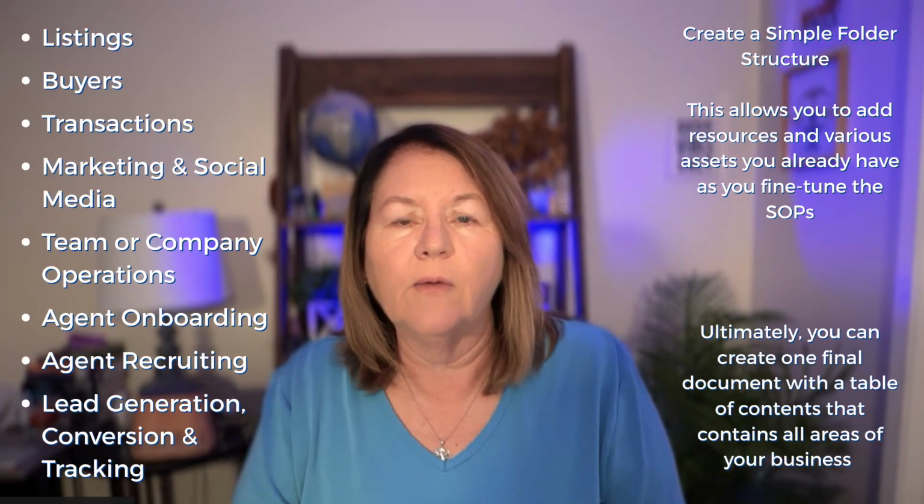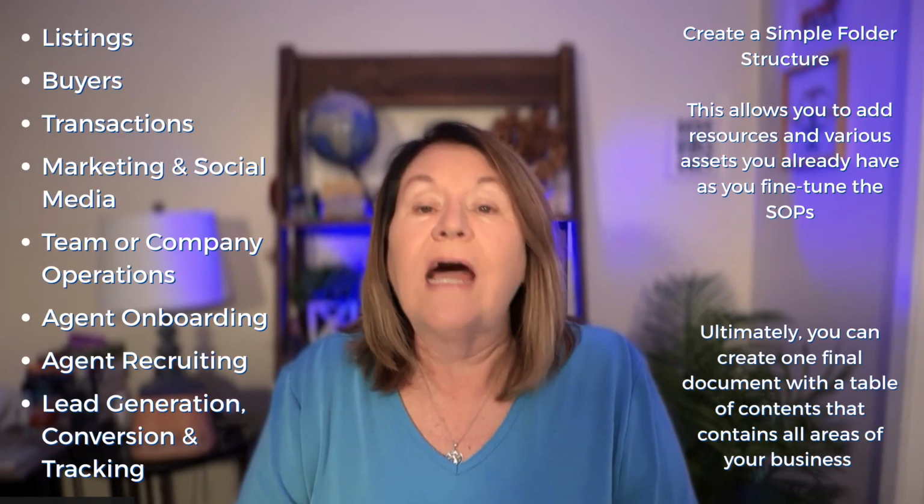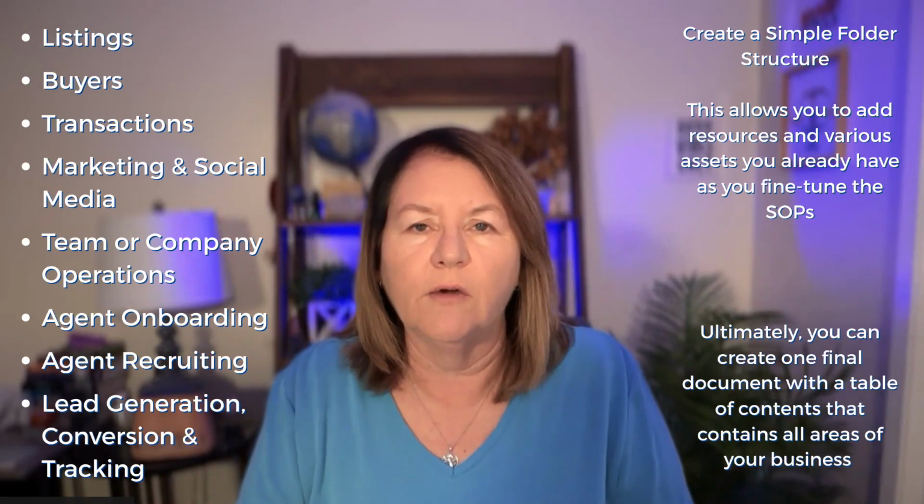Ultimately, you can create that one final document, as I mentioned, after you have kind of worked everything in and organized things in folders. I have found it to be easier that way. And here's the key. Don't try to do this alone. That's the reality. It's never going to get done, and that's why most people that I have worked with, team leaders and brokers, don't actually have an operations manual. They think it's too overwhelming.